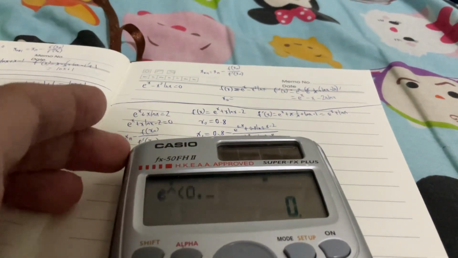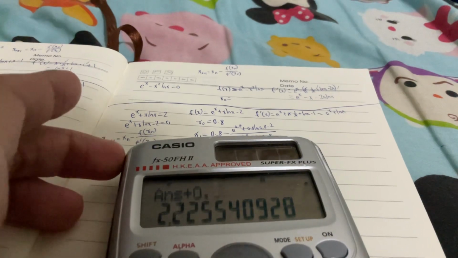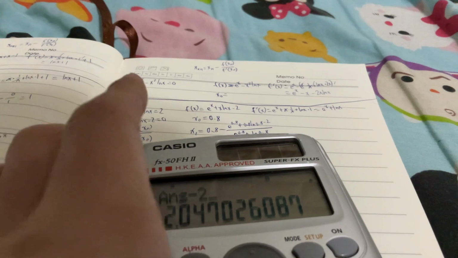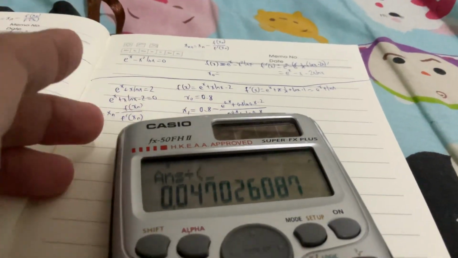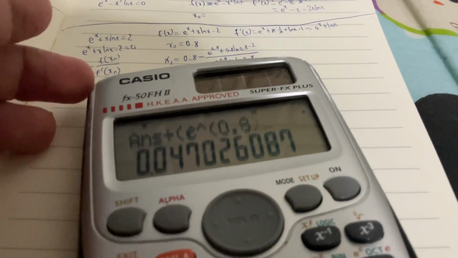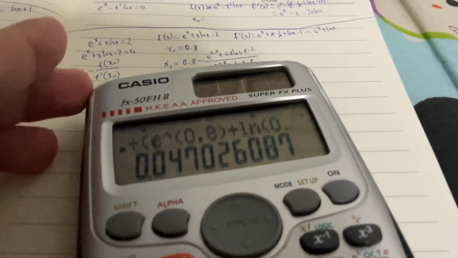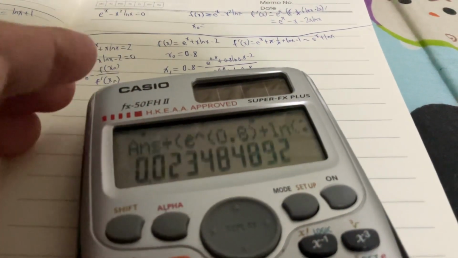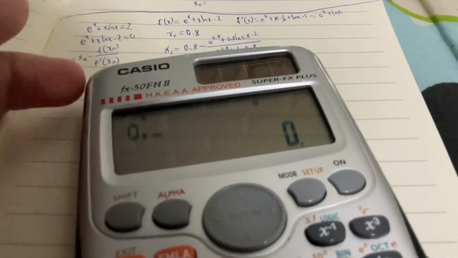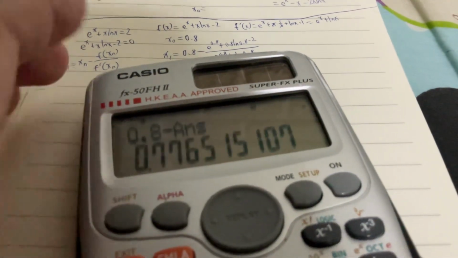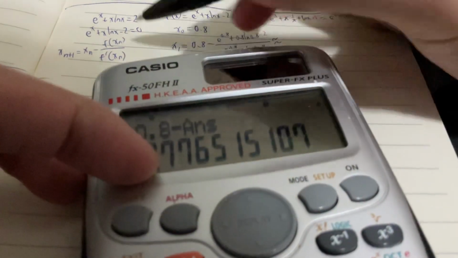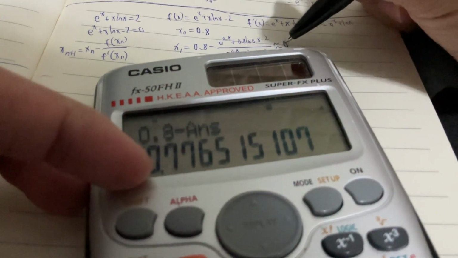Then we use this number to subtract it from 0.8. You see, we are very close to 0 here.